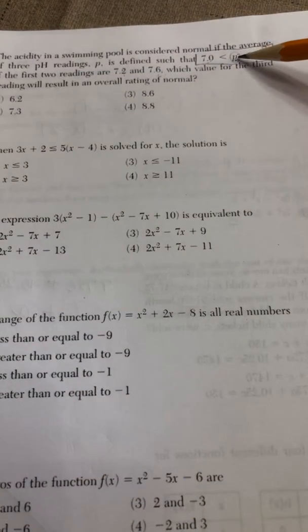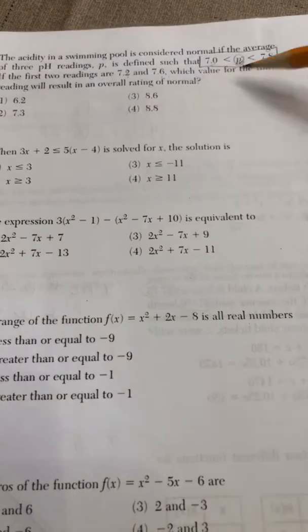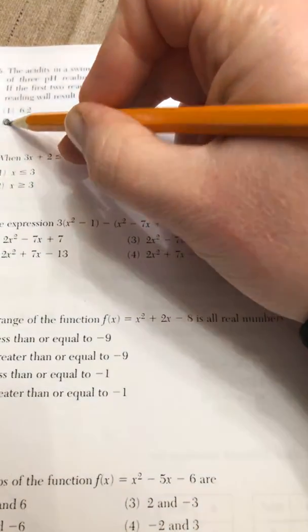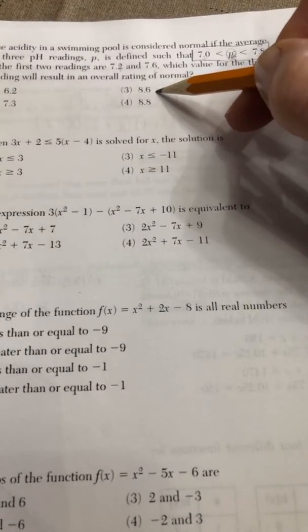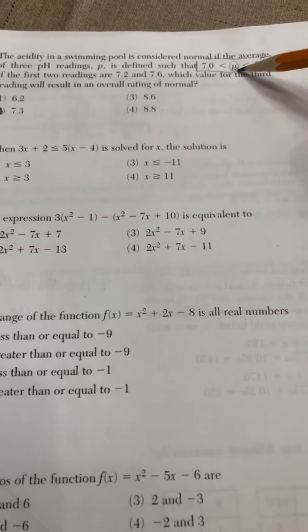6.2 is not between 7 and 7.8. 7.3 is between 7 and 7.8. There is your answer, okay? 8.6 is not in that range, and neither is 8.8. So you just pick the one that is in the range that you're looking for.